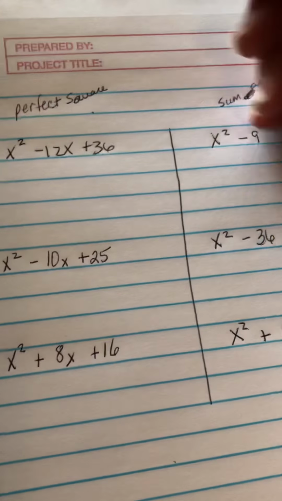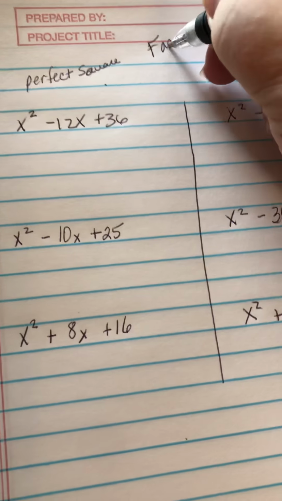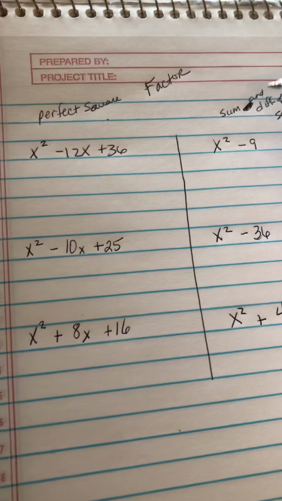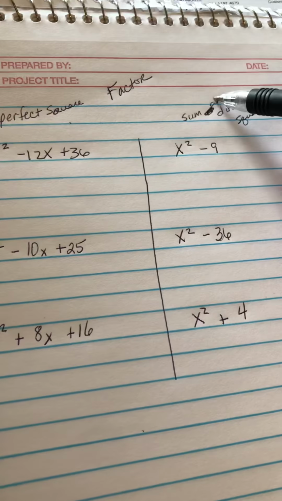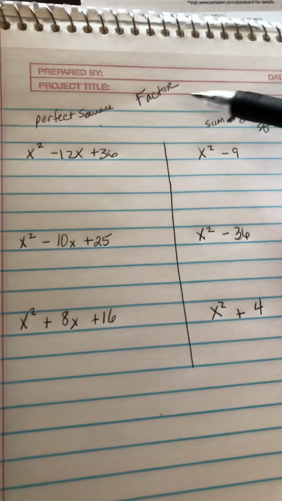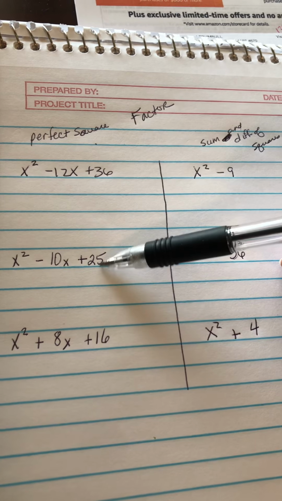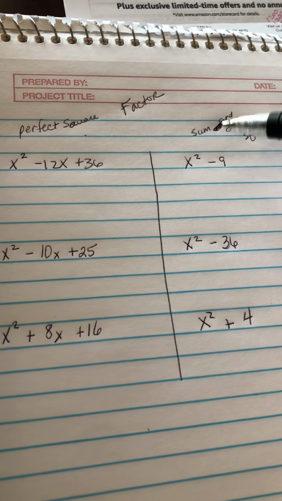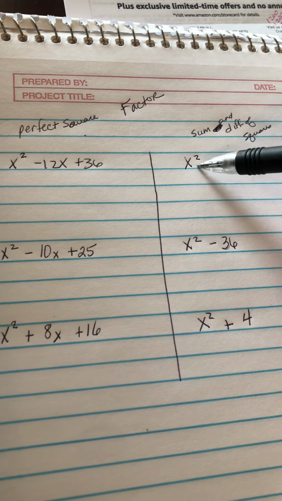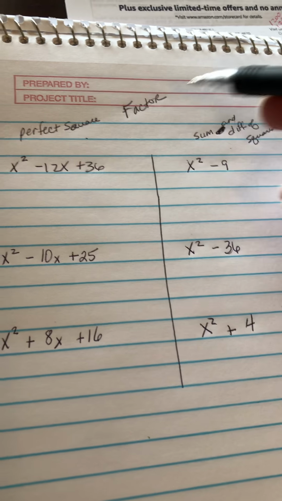Okay, we're going to talk about factoring, and this part is assuming that you already know how to factor normal things, but we're going to talk about how to tell the difference between factoring a perfect square and the sum and difference of squares. And so notice that as you look at these three examples over here and then the three examples here, the sum and difference of squares has two terms in it.